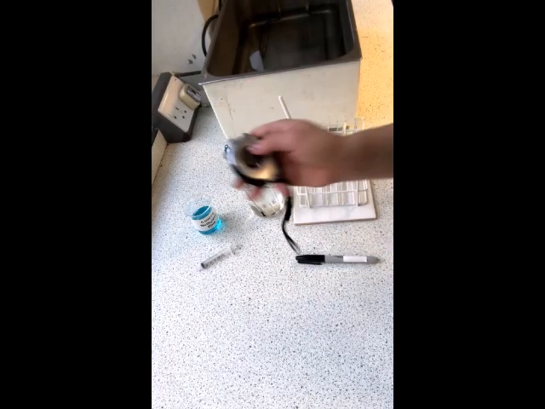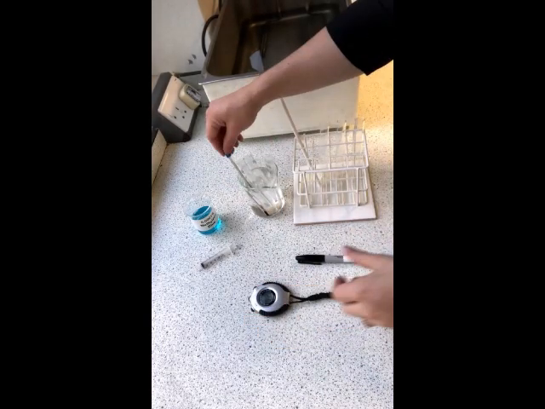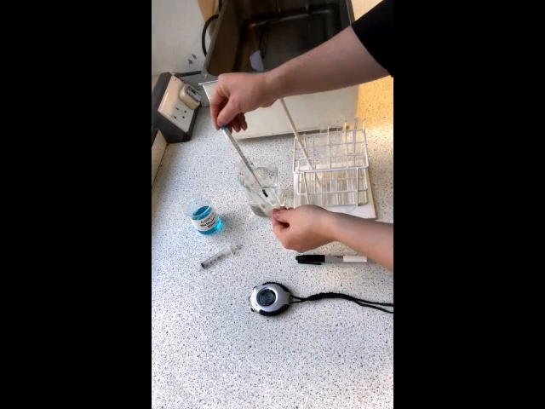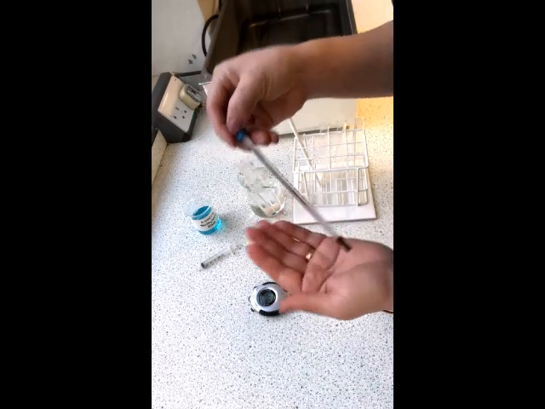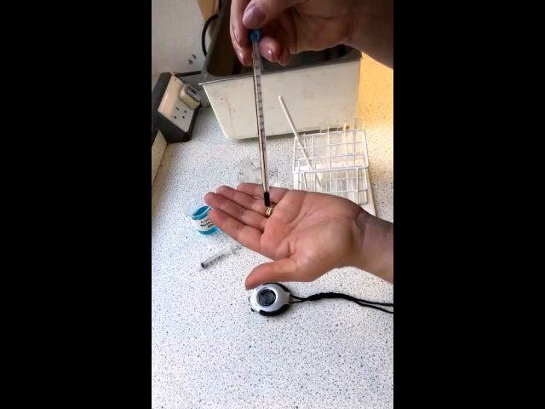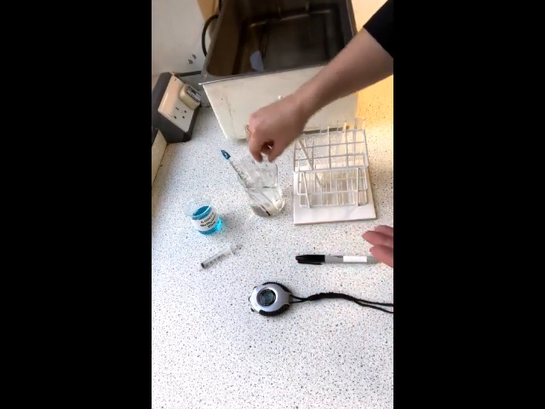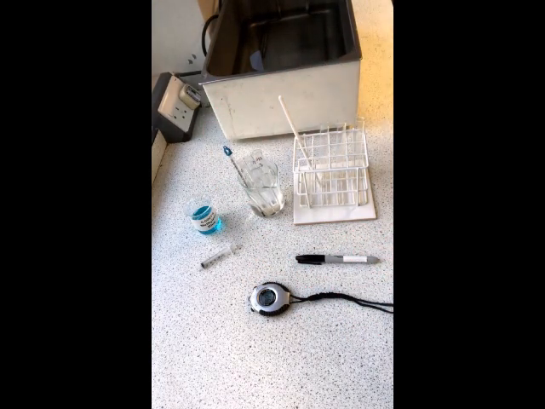Okay, so we have reached our 5 minutes. Using a thermometer, we can just double check the temperature of the room temperature water. As I say, it's about 23, if you can read that. So these should hopefully have reached the right temperature. So now we can move on to actually adding the methylene blue to it.